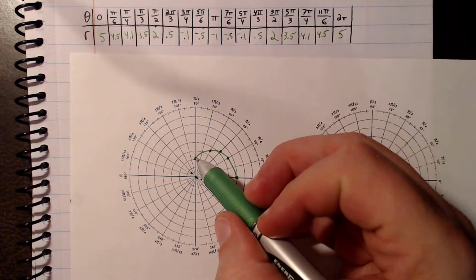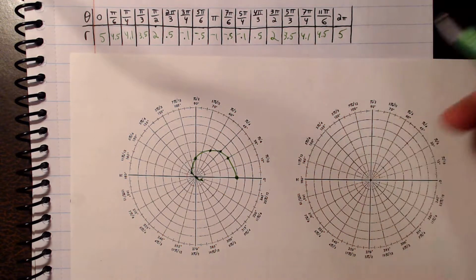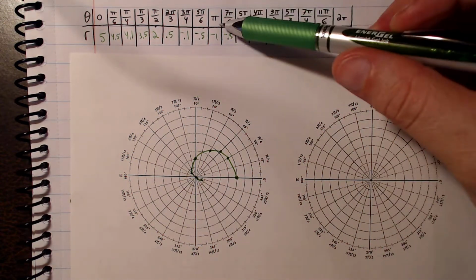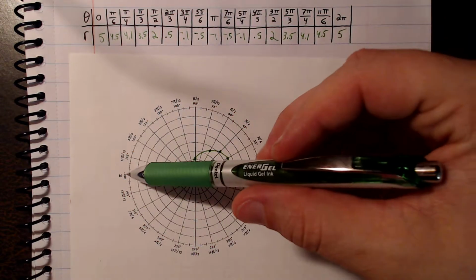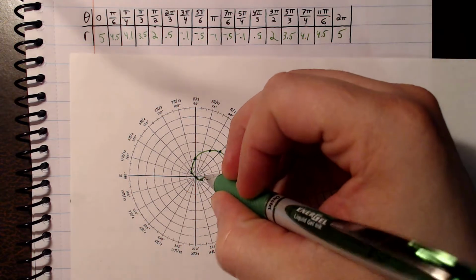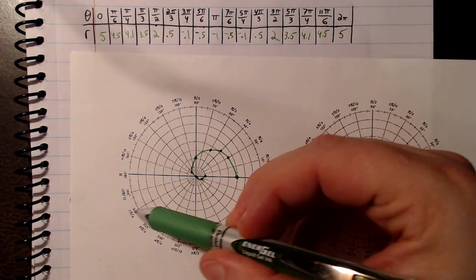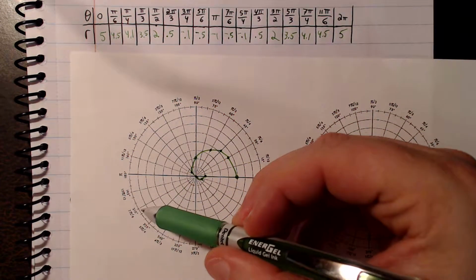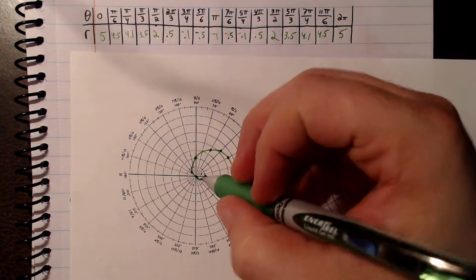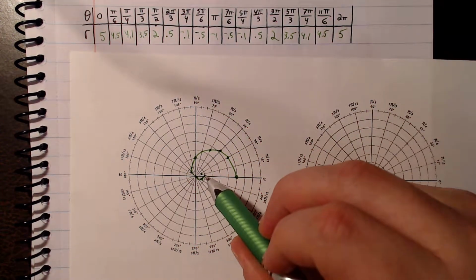Alright, continuing a little bit more of my graph now. We're going like this. Okay, starting to kind of curve in. Let's see, pi, we're at negative 1. So here's pi, negative 1. 7 pi over 6. Here's our next one, 7 pi over 6. We're at negative 0.5. So follow it and go past a little bit to out here. Oh, so now look what's happening, right? It's going back in.